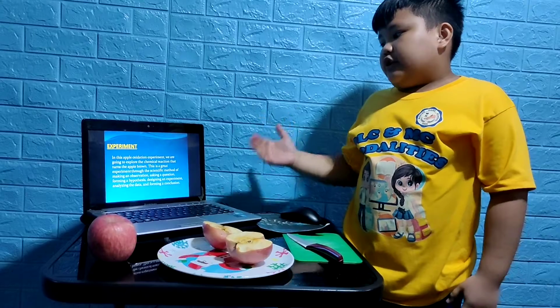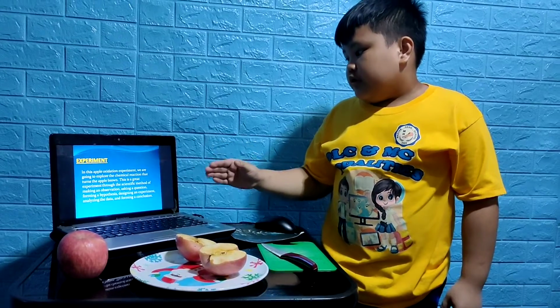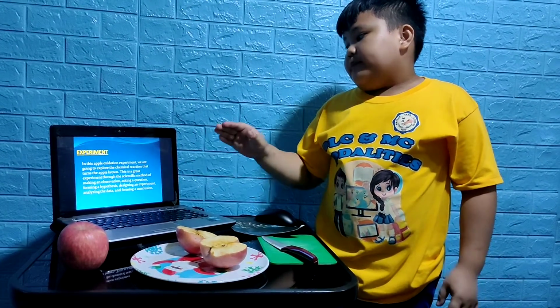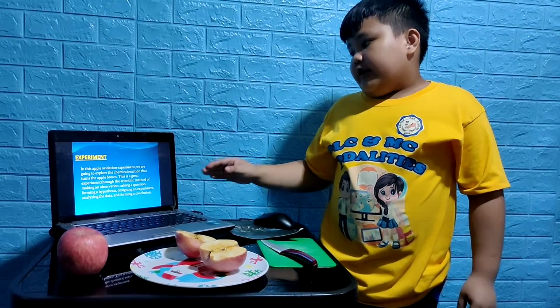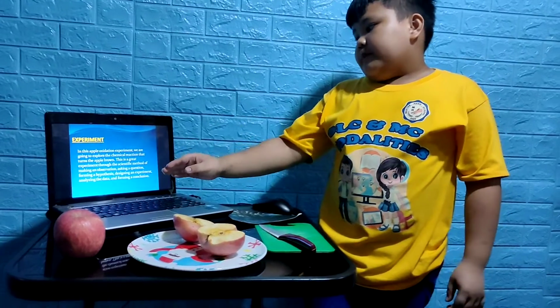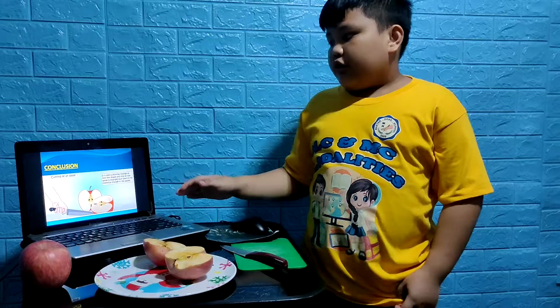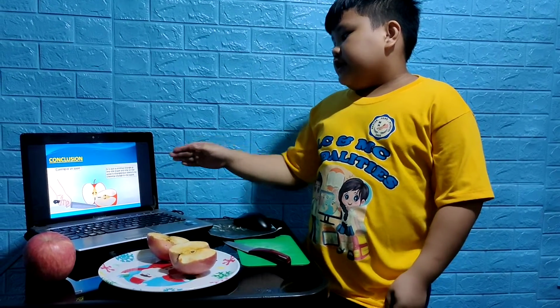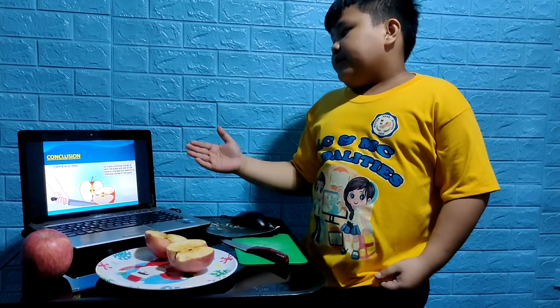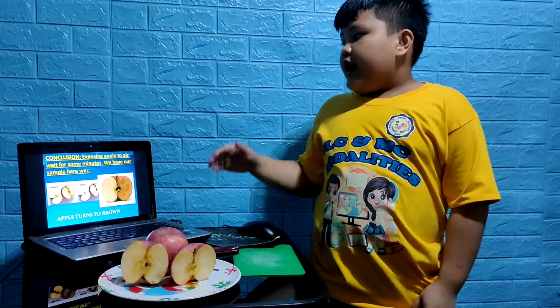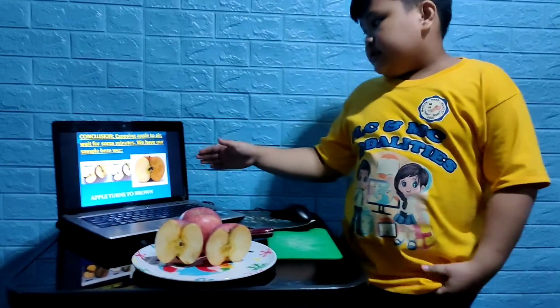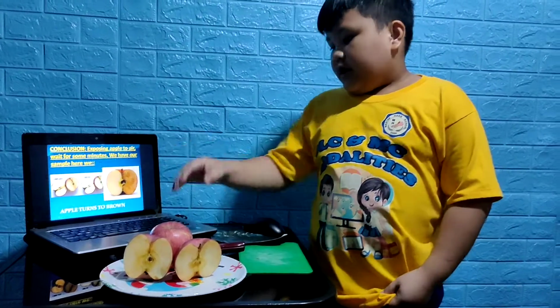Experiment. In this apple oxidation experiment, we are going to explore the chemical reaction that turns the apple brown. This is a great experiment for practicing the scientific method of making an observation, asking a question, forming a hypothesis, designing an experiment, analyzing the data, and forming a conclusion. Cutting of an apple is also a physical change, as only the shape and size of the apple is changed, but then we expose the apple to air. Wait for some minutes. We have our sample here. The apple turns brown.